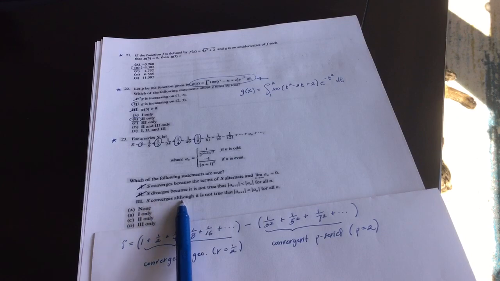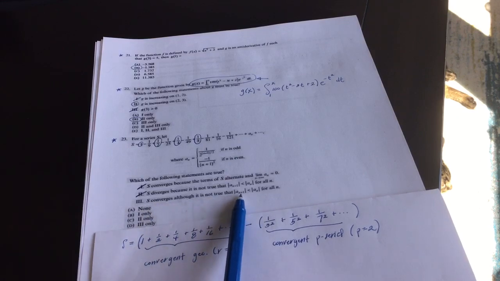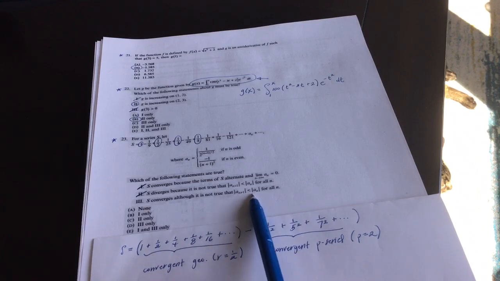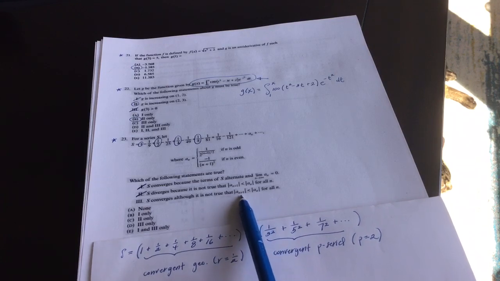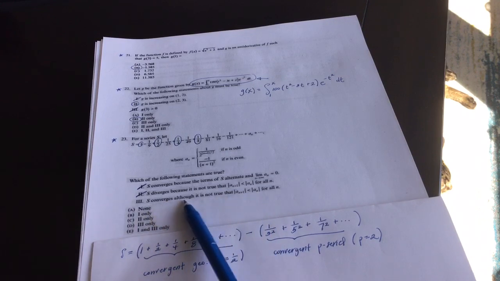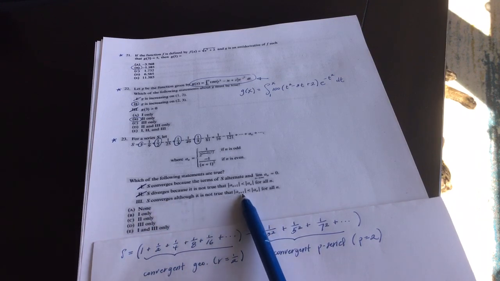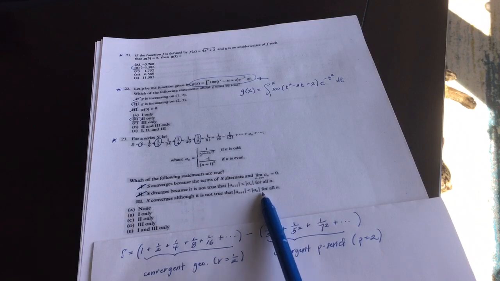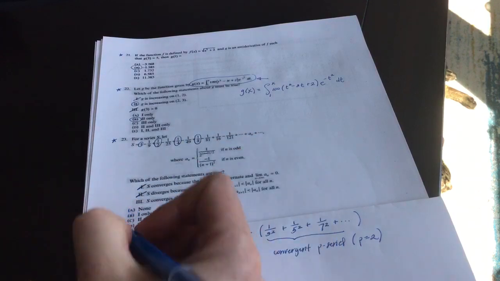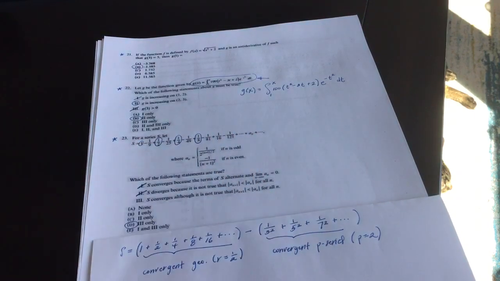Does the value of the sum converge, although it's not true that the magnitude of the terms decreases in value? What they're saying here is the magnitude of the terms decreases in value. So the sum, did it converge even though it's not true that the magnitude of the terms decreased in value for all n? And yes, that is true. So I would say option D here, just 3 only. Hope this helps you guys.